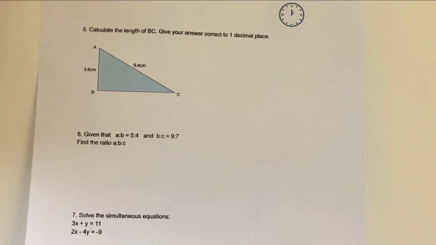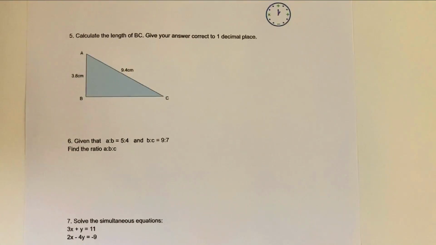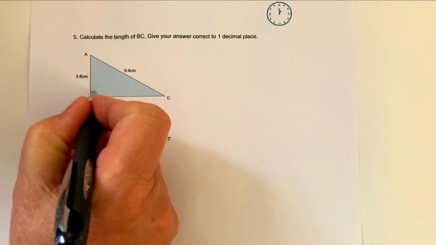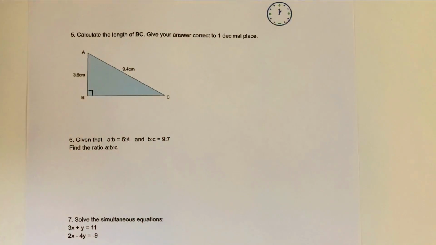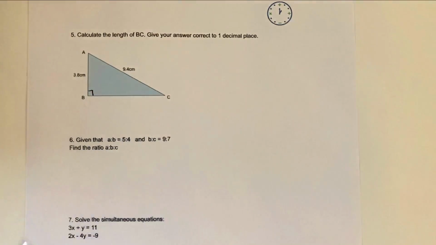Okay, let's move on then to question number 5. This particular one you might recognise as being actually Pythagoras, because this is a right-angled triangle. I just realised it's not printed particularly well. It's a right-angled triangle, so therefore we can use Pythagoras if we want to work out the value of BC, which is this length along here.